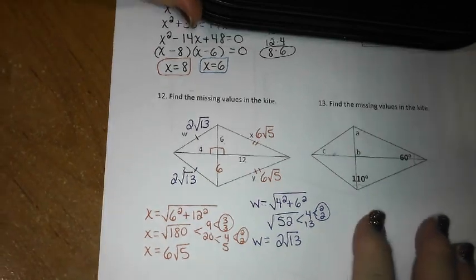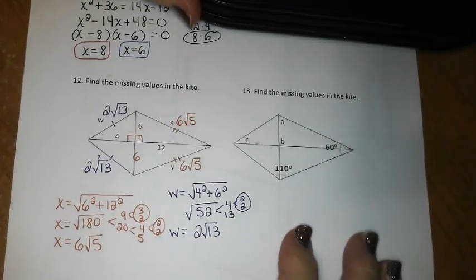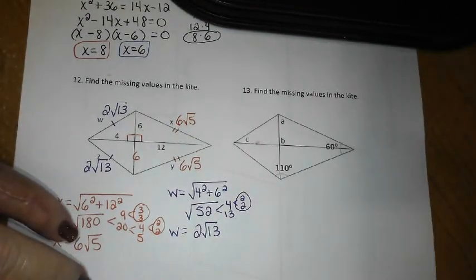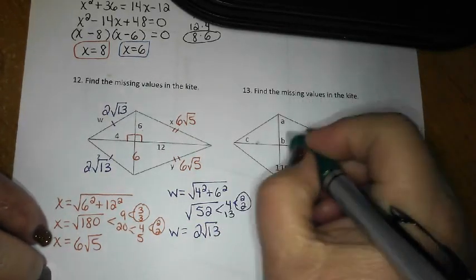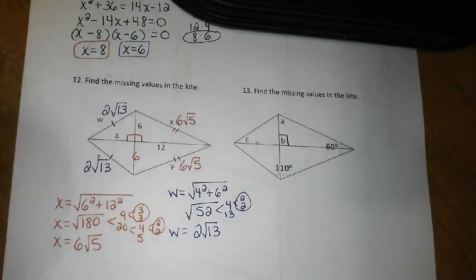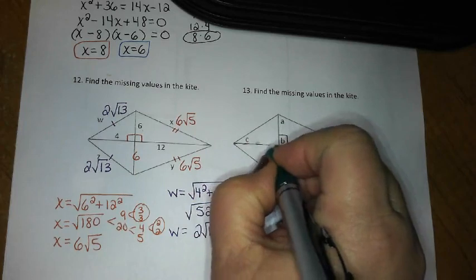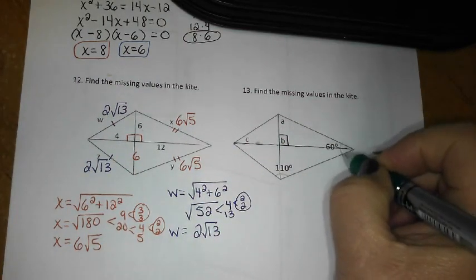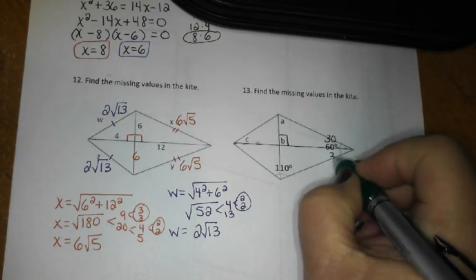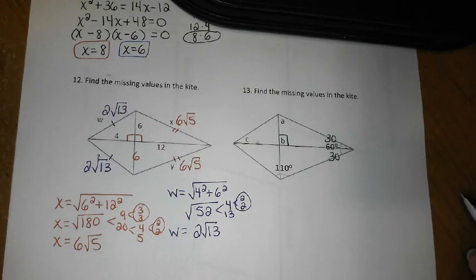Let's look at the second picture, which has to do with the angles in our kite. We know that the diagonals of a kite are perpendicular. So there's a 90-degree angle. And remember that this one diagonal bisects the angles. So if this entire angle is 60, it just got cut into 30 and 30.